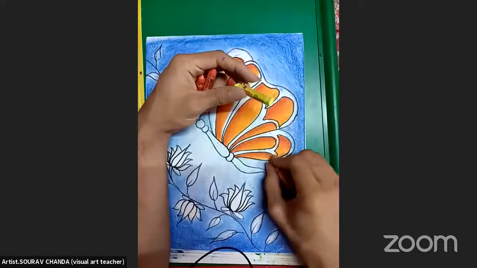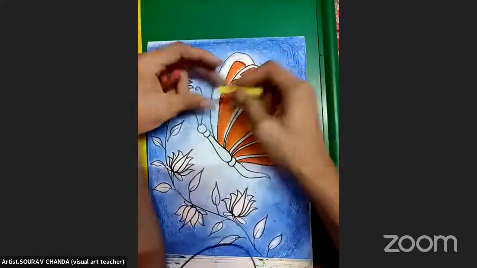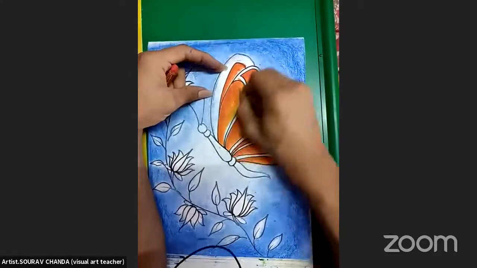How you need to hide the things. You need to show that things are glowing, but how you need to hide it, how you need to make up the things.